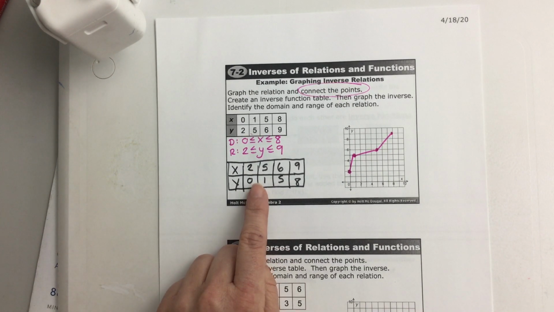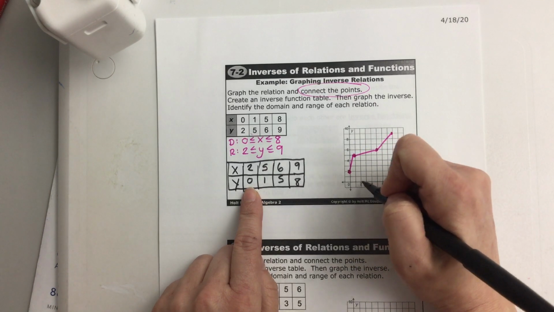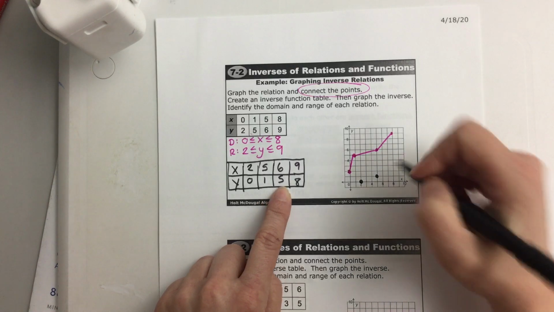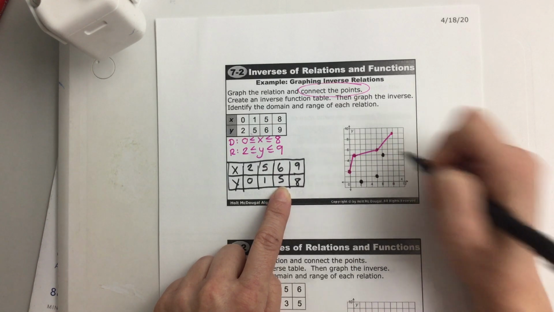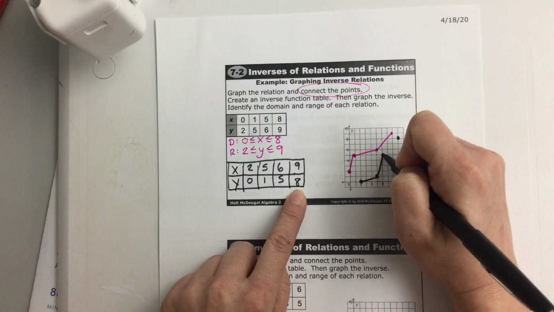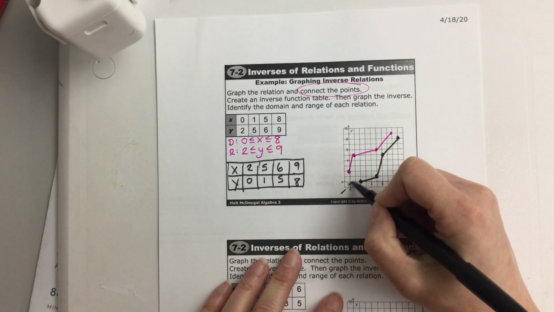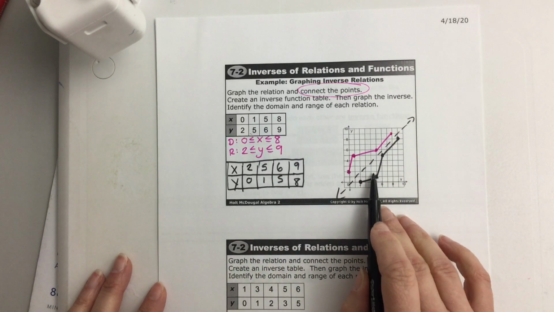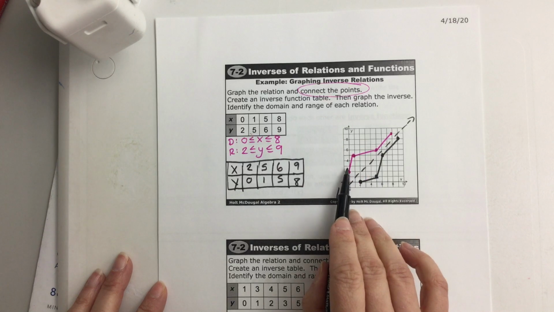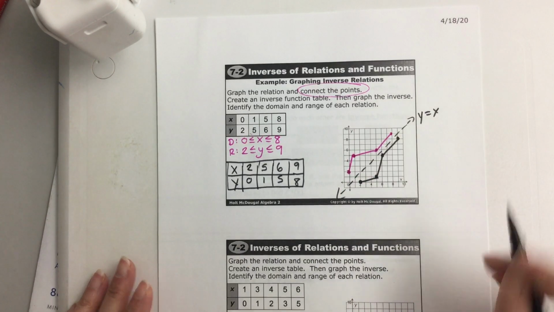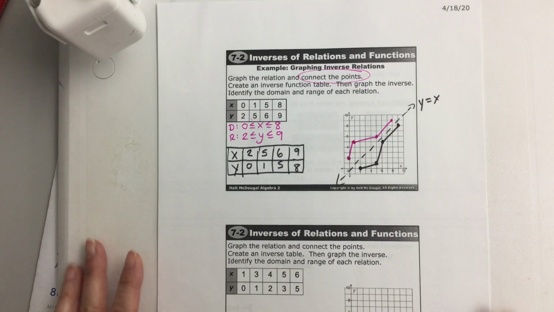So now we're going to graph these on the same grid. So if I go to the right 2, stay at 0. Go to the right 5, up 1. Go to the right 6, up 5. Go to the right 9, up 8. Connect. Now notice here is that line y equals x. This is a reflection. So when I did the inverses of my original relation, I did get a reflection over that line, y equals x. So that's just one way to check your work and make sure that you're on the right track.